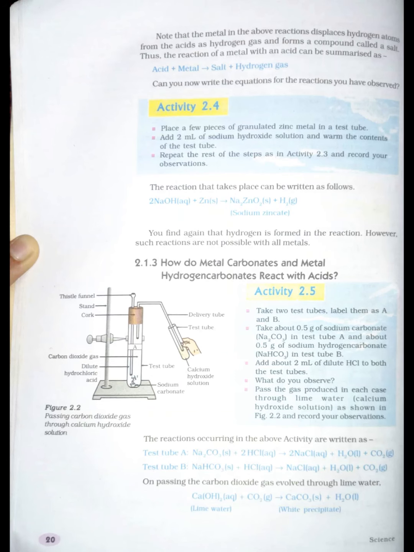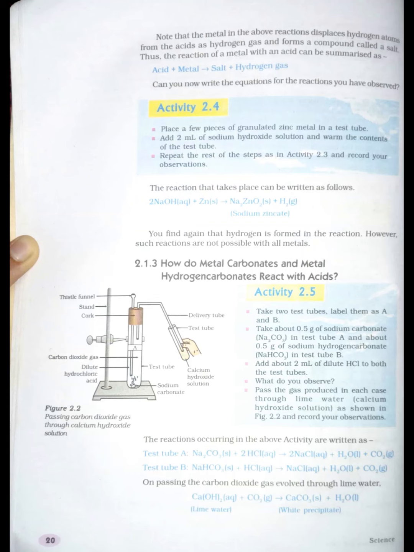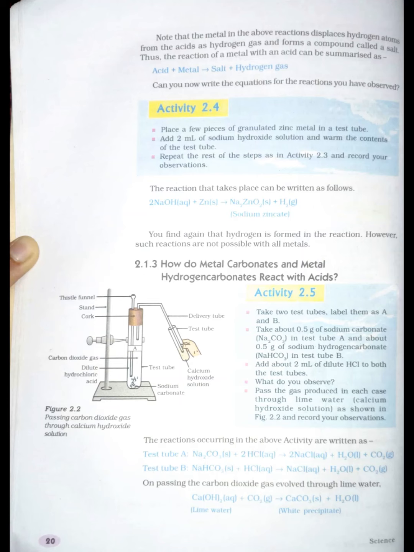What do you observe? Pass the gas produced in each case through lime water, calcium hydroxide solution, as shown in Figure 2.2 and record your observations.